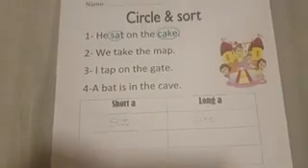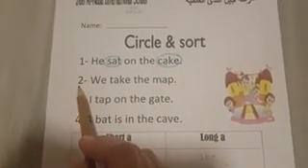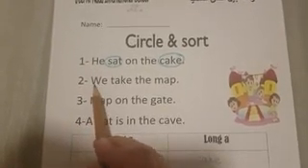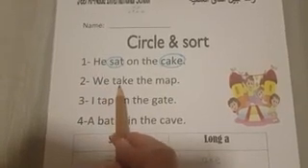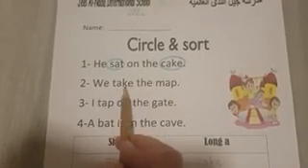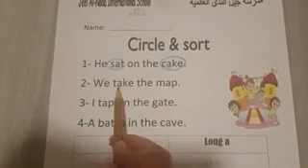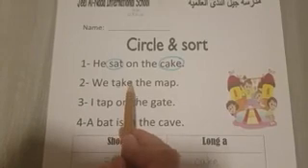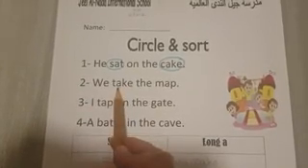Okay, now we go to number 2. Put your finger please on number 2 and let's start reading. We, pay attention here. Look how many vowels we have. We have 2 vowels. So this makes the first vowel long and the second vowel silent, right? So how do we read the long vowel?